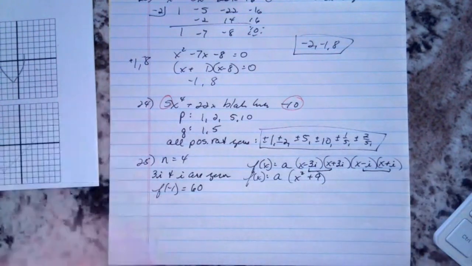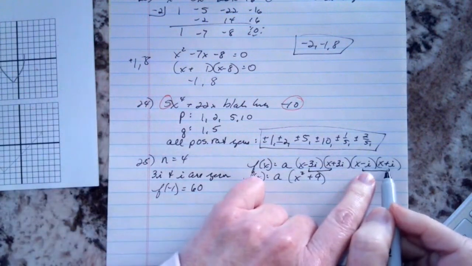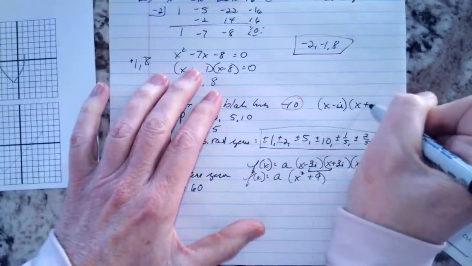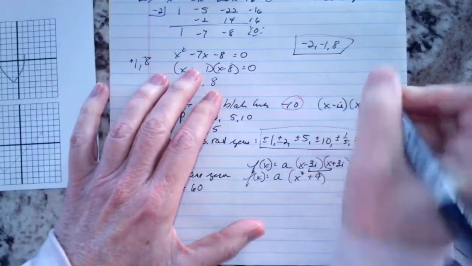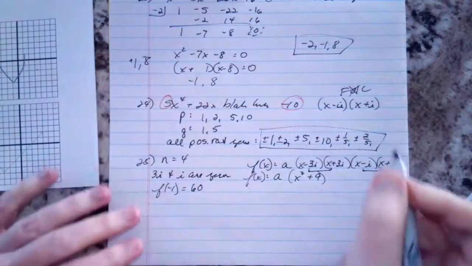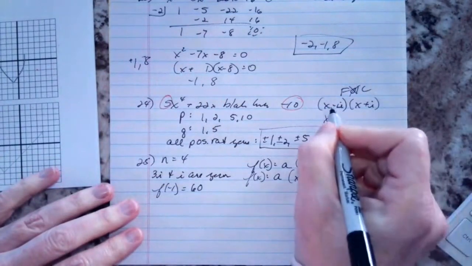I'm going to FOIL these two out, and I'm going to show you that FOILing because I think that's a little trickier because it doesn't have a number. So x minus i, x plus i. First, remember we're going to FOIL this. So x times x gives us x squared.